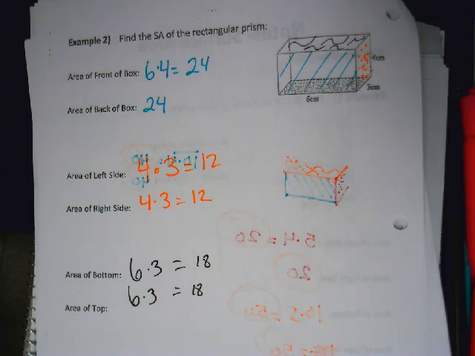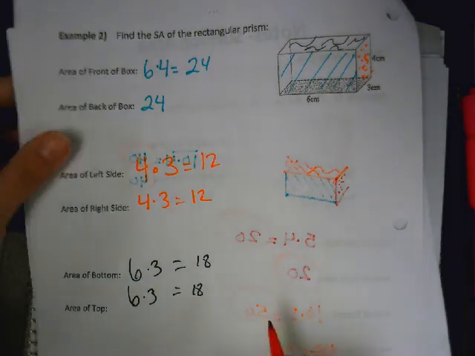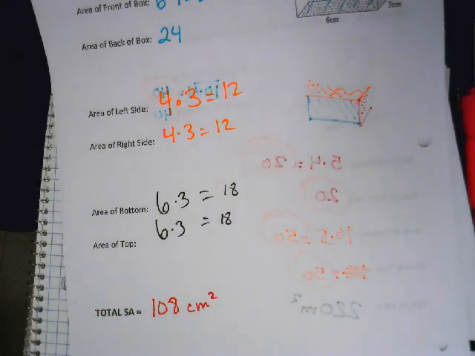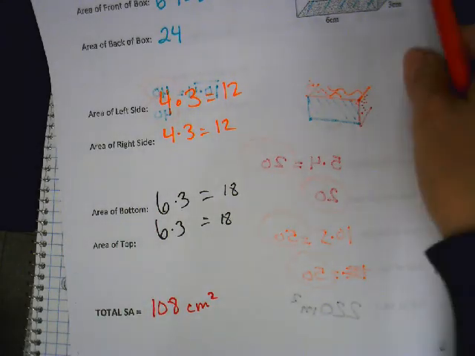One oh eight centimeters square. Okay, 108 centimeters squared. Do we agree with 108? Yeah. 108 centimeters squared. All right, we okay? Okay.